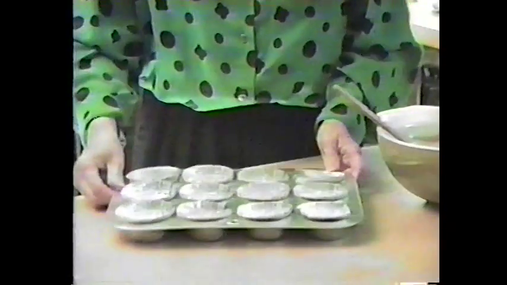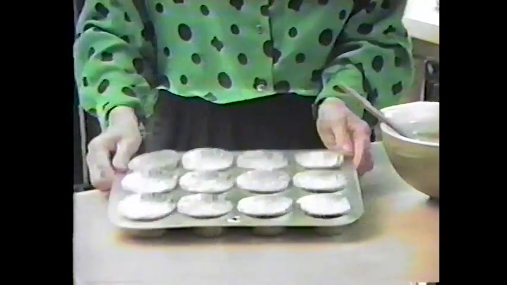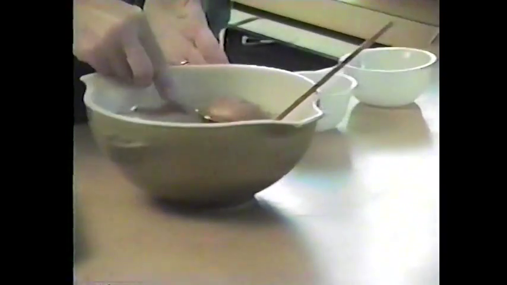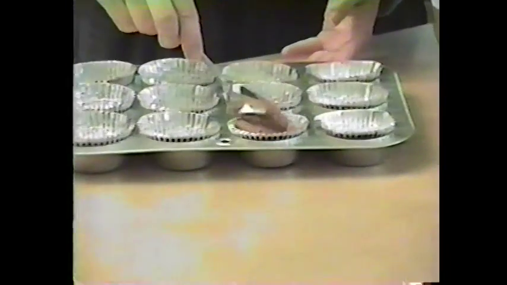Okay. Just kind of take your tin, give it a little shake, and it'll be evenly dispersed. Take a spoon and simply place inside.